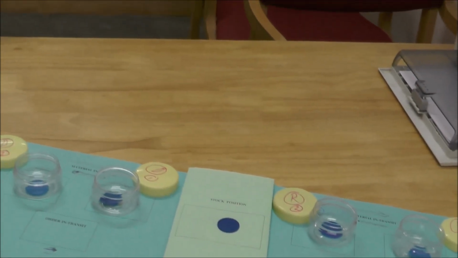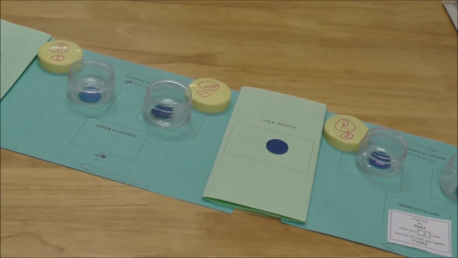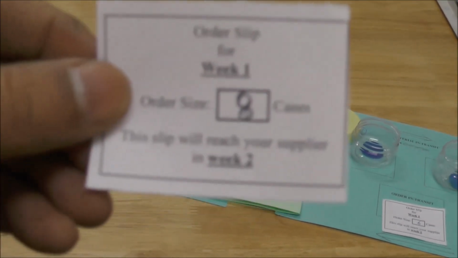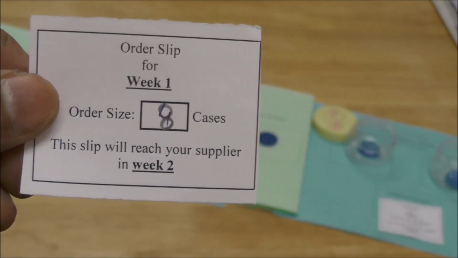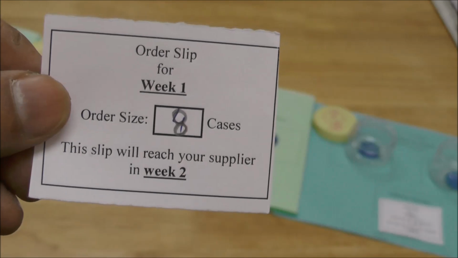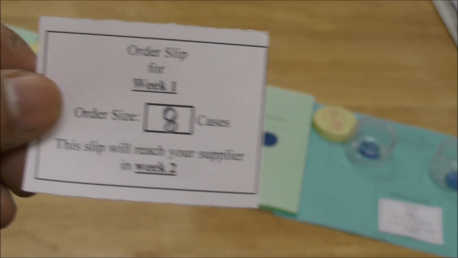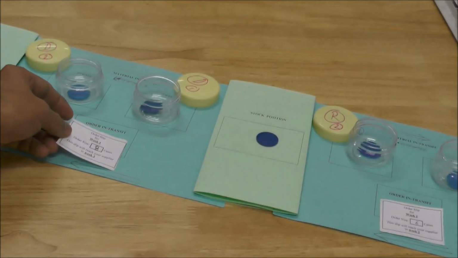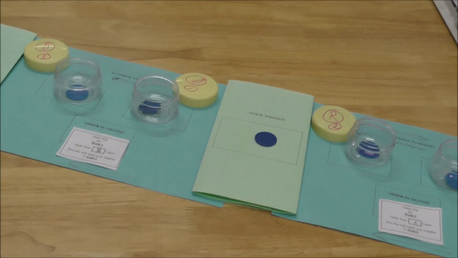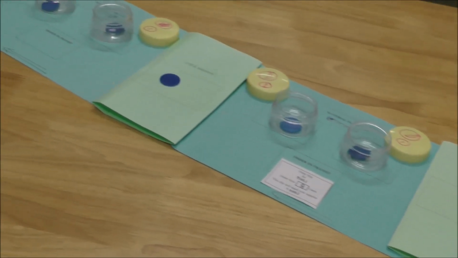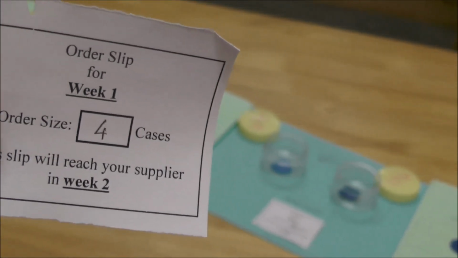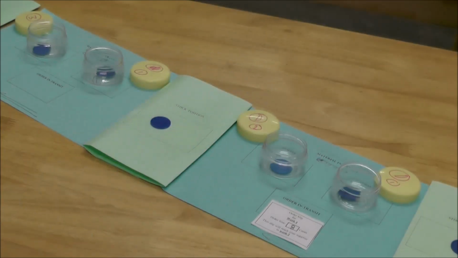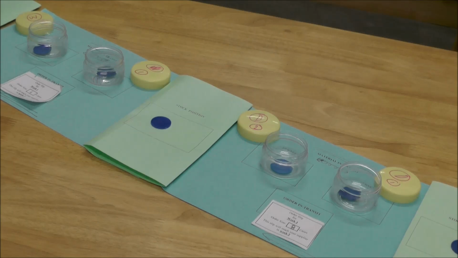In the same way, the wholesaler has written 8 crates, and again he has written it in week 1, but he will keep it in that box and give it only next week. Similarly, the factory warehouse has written 4, so they will also keep it in that box and give it only next week.